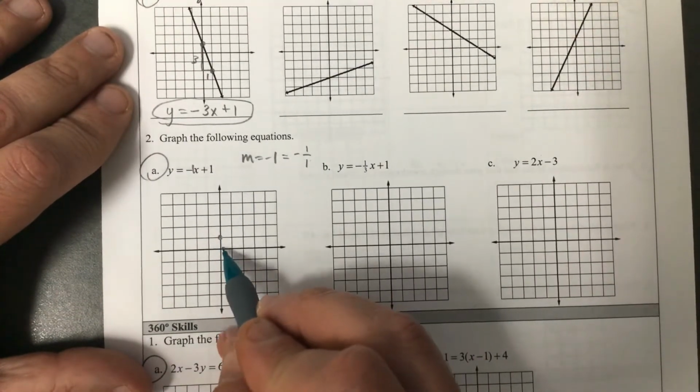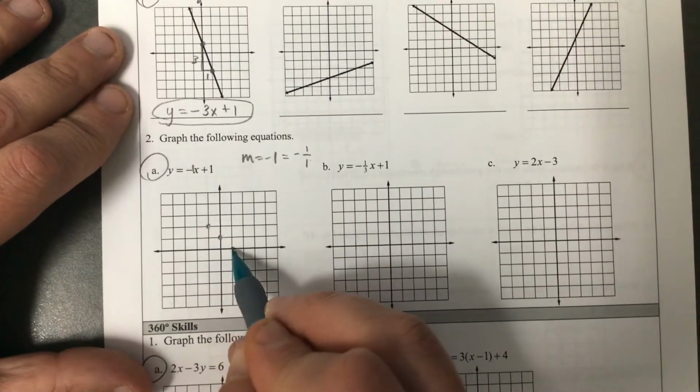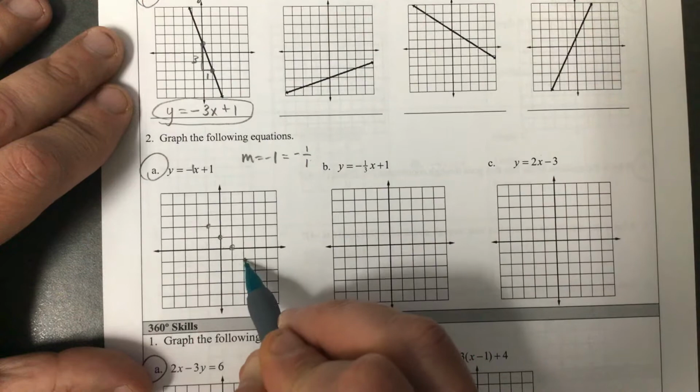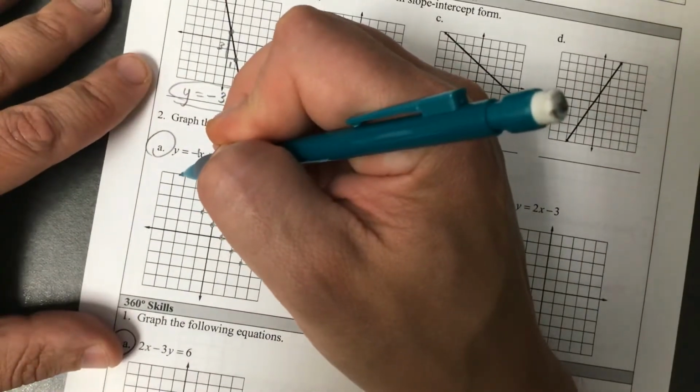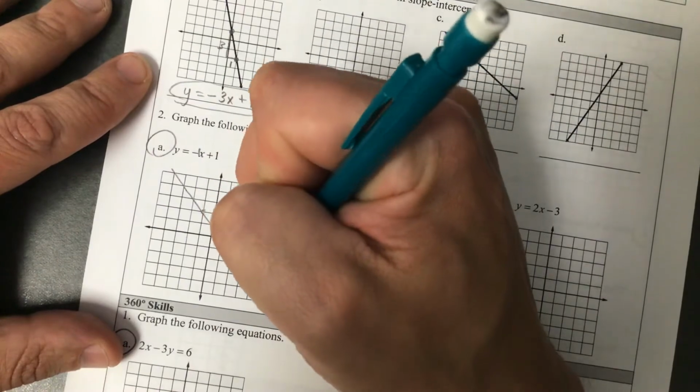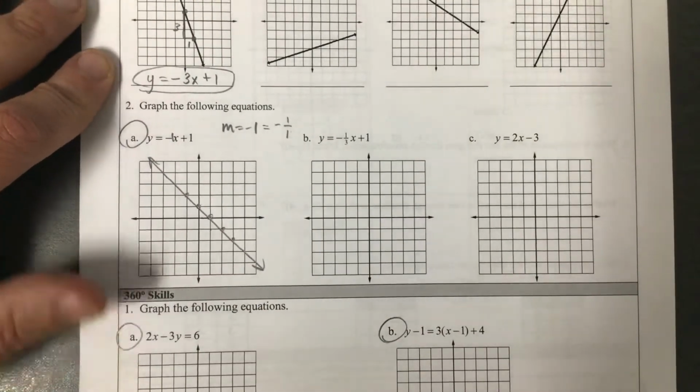So I'm going to go down 1. I could go up 1, but then I'd have to go over this way to make sure it's negative, or I could go down 1 and over 1. Either way, I'm going to get a bunch more points, and then I'm going to draw my line all the way through, make it a nice, neat line, and we'll be done with that one.